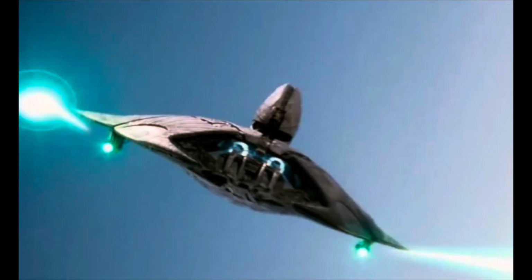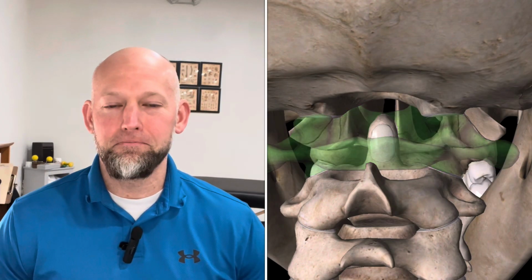So we're going to take a look at the C2 vertebrae, also known as the axis. Now, ever since PT school, I always thought C2 looked like the alien fighter ship from the movie Independence Day, and I could never unsee it. So hopefully somebody knows what I'm talking about there.